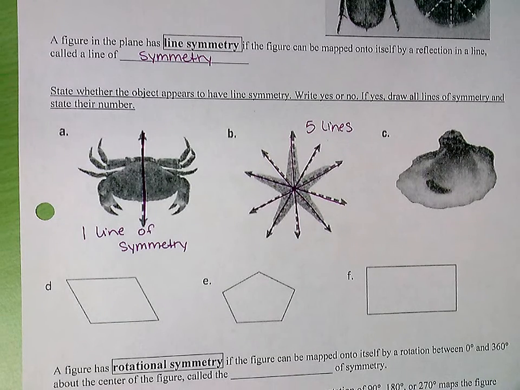So don't just write yes or no. You do need to state how many lines there are.